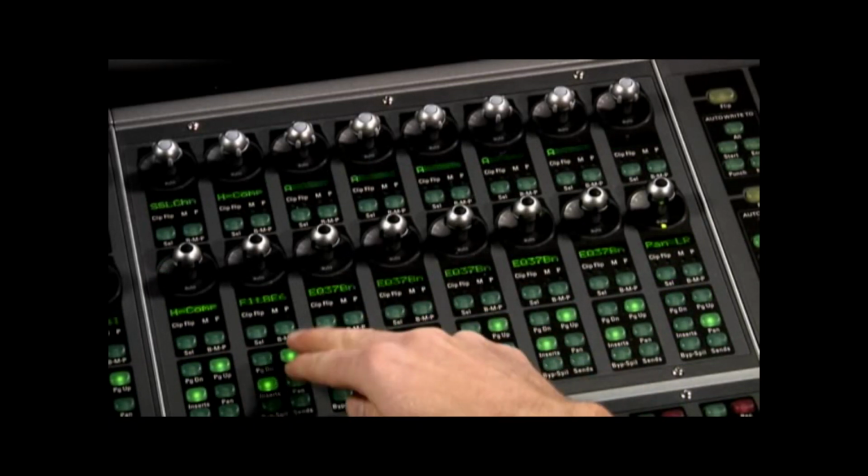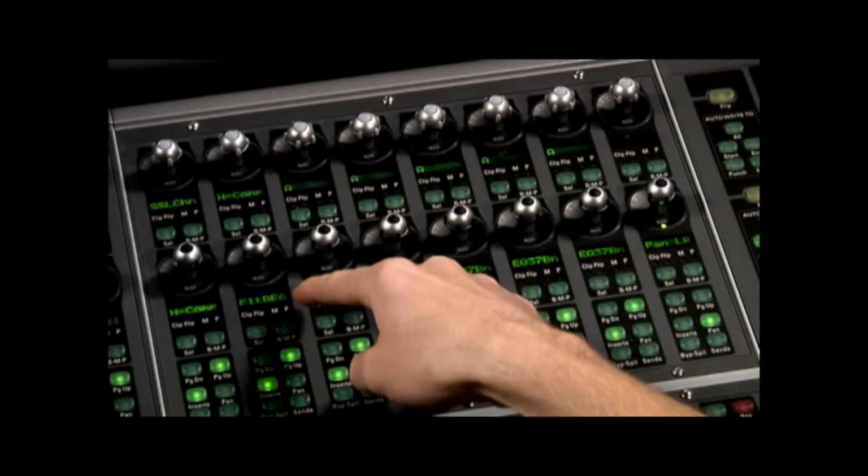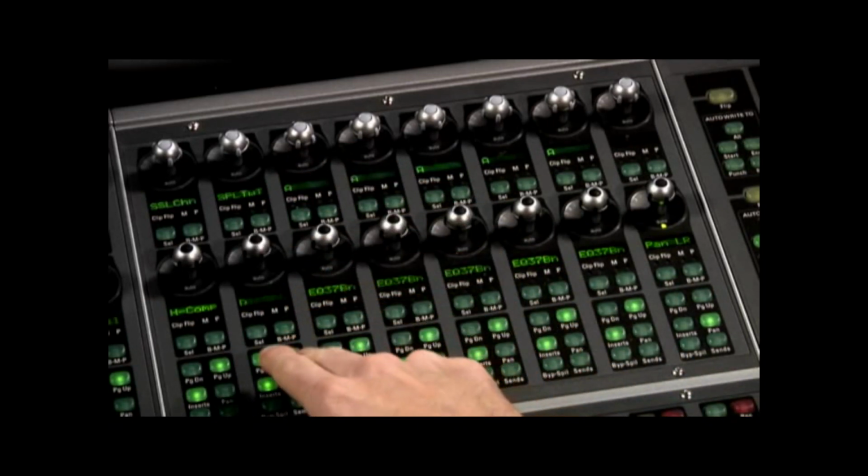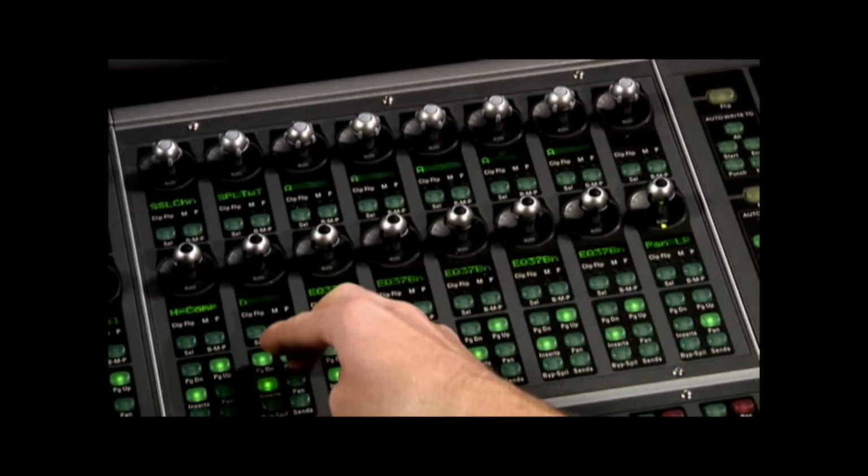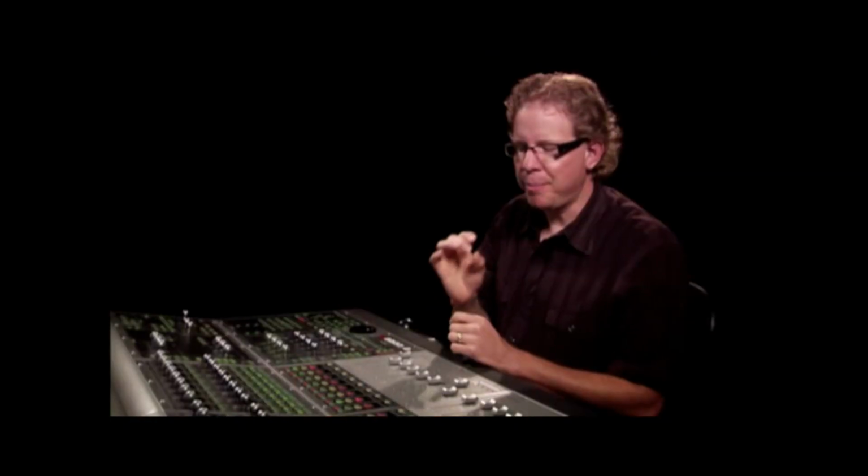So if we go back, we can see I've got the hybrid compressor, I've got filter bank E6, and then the SPL twin tube on the second vocal channel. And the benefit there is that I can stay on the console, not have to use the keyboard and mouse to get around and choose plugins. And it allows me to make assignments quickly, intuitively, and to really stay in the flow of the creative process while mixing.